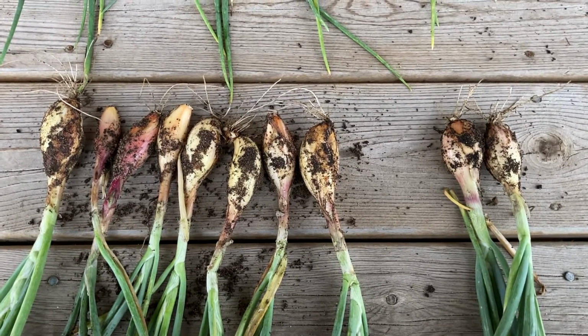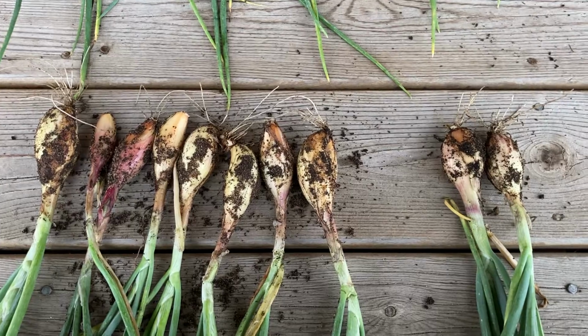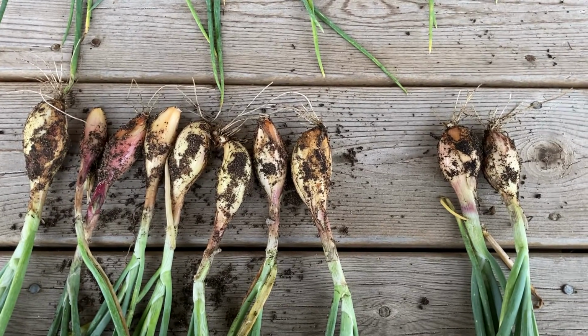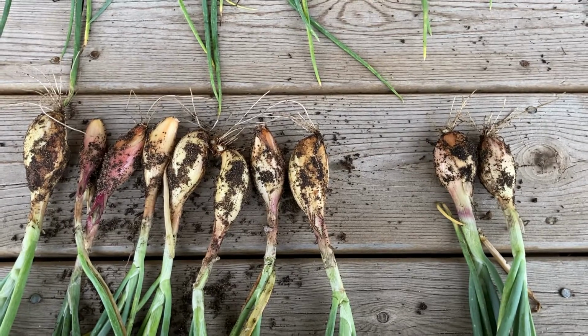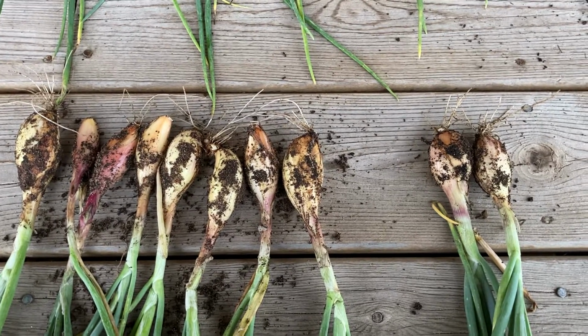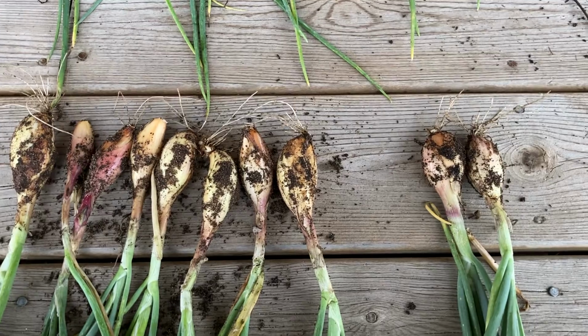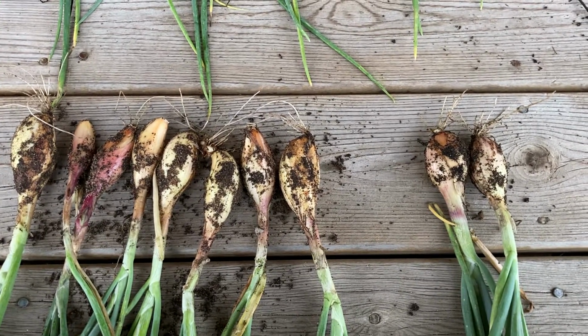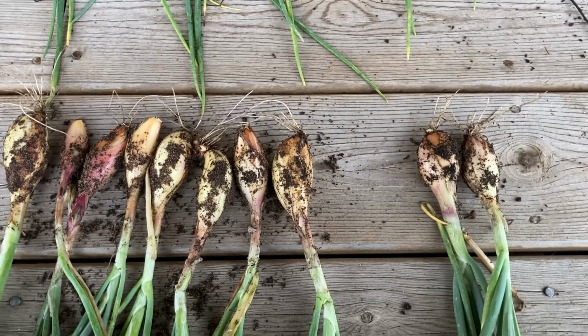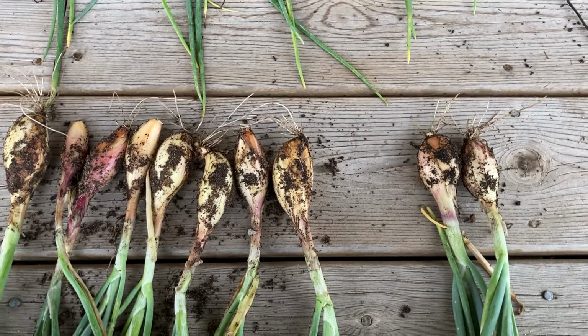Okay, I actually thought that the smaller ones were going to do better. And the reason why is I have other varieties that it's actually the opposite. For some reason, even though there'd be more energy in the big one, you'll plant a big one and you get a whole bunch of tiny ones. You plant a small one and you get a nice clump of big ones.